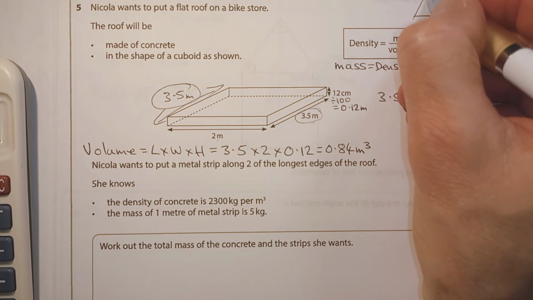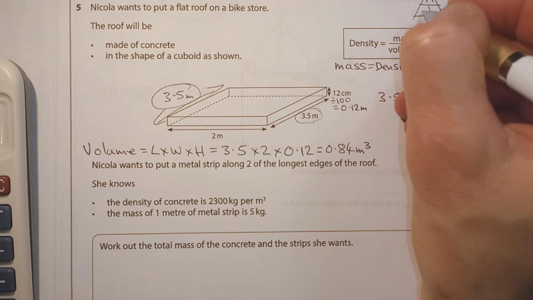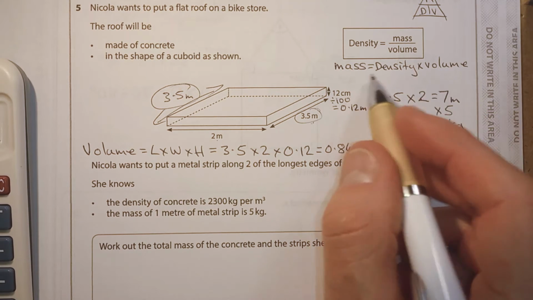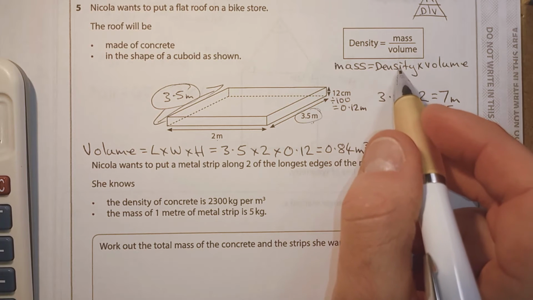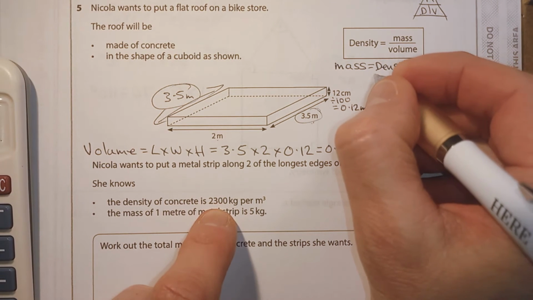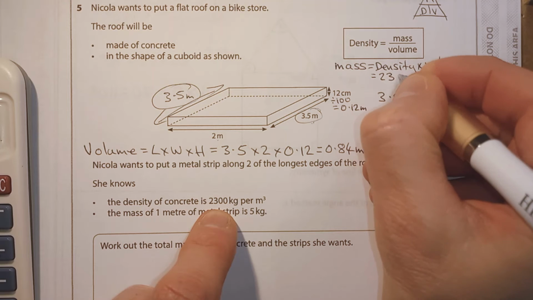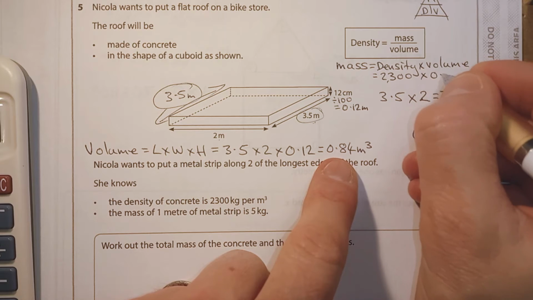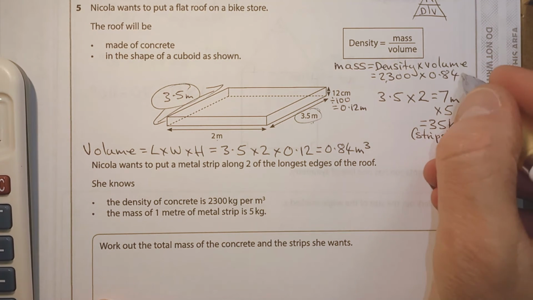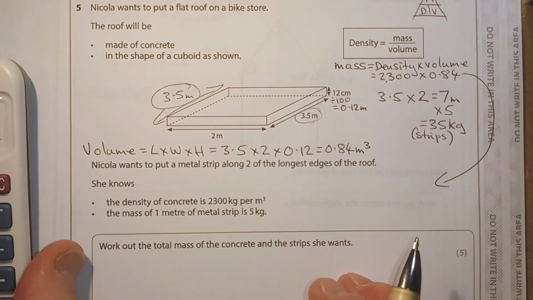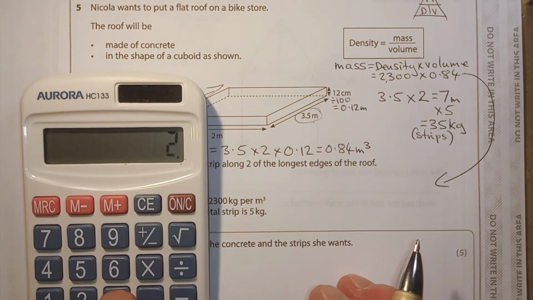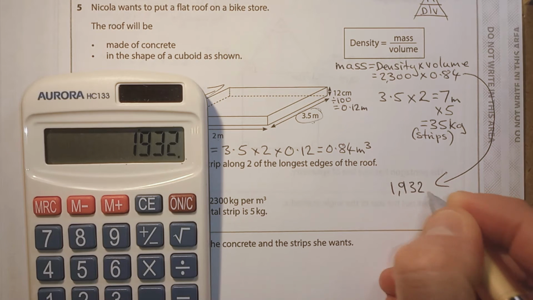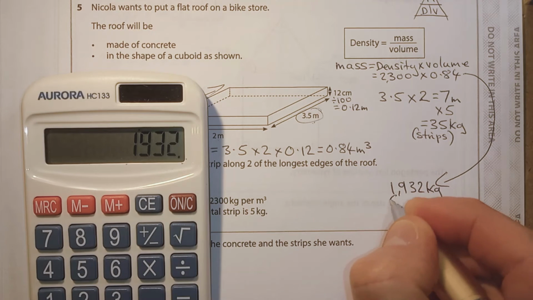Mass is on top, so we've got mass, and then we've got density and volume at the bottom. Okay, so let's use this. The density, we're told, is 2,300. And the volume, we've worked out, is 0.84. So actually, so it doesn't get too messy, let's bring this down here. So 0.84 times 2,300 gives us a mass of 1,932 kilograms, and that's for the cuboid.